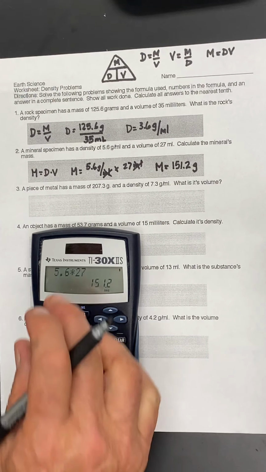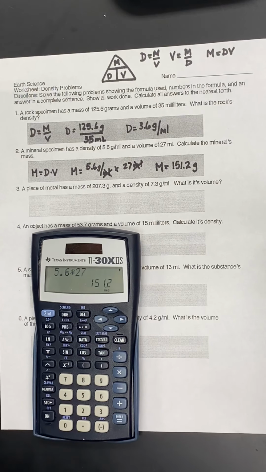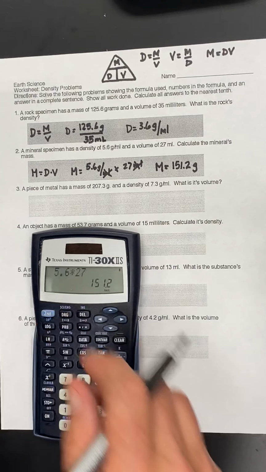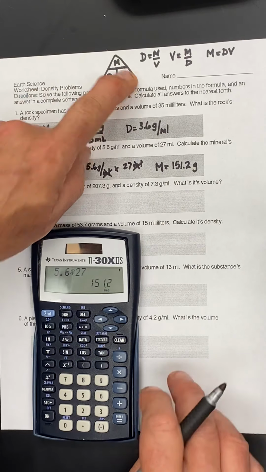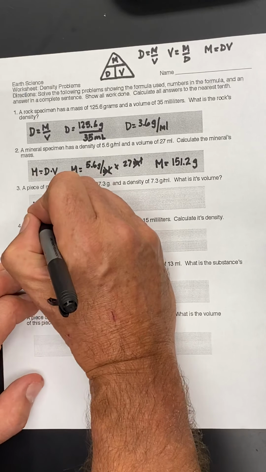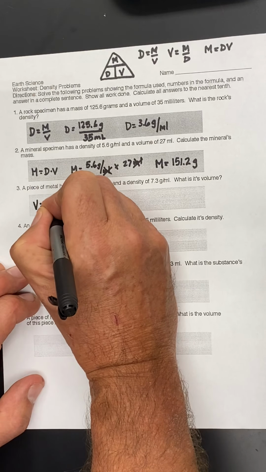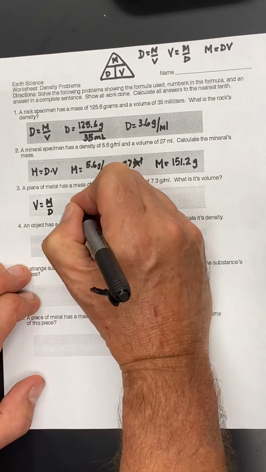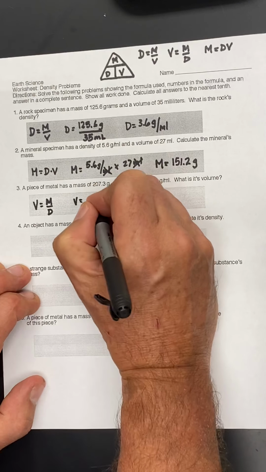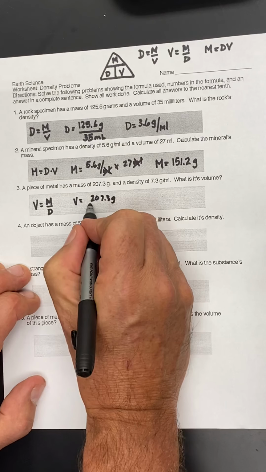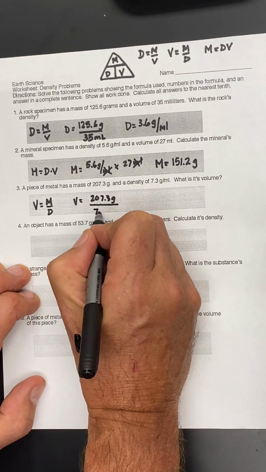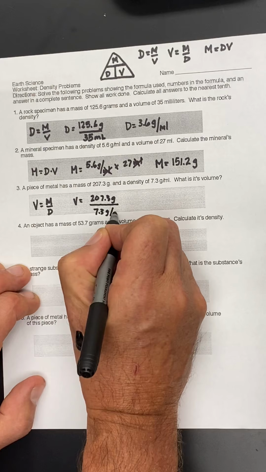Let's look at the last one as an example here. A piece of metal has a mass of 207.3 grams, density of 7.3 grams per milliliter. What is the volume? This time I want to find volume. To find volume, that's mass divided by density. The mass was 207.3 grams. The density was 7.3 grams per milliliter.